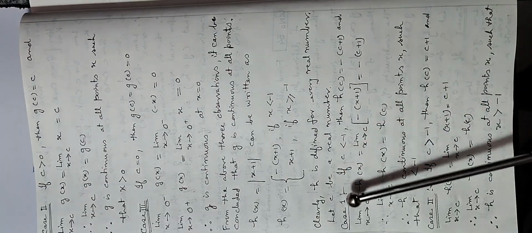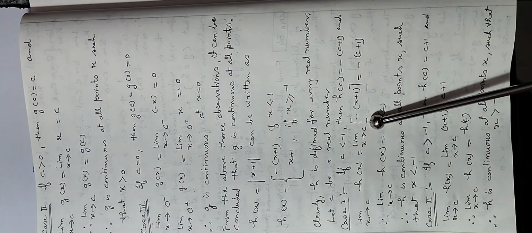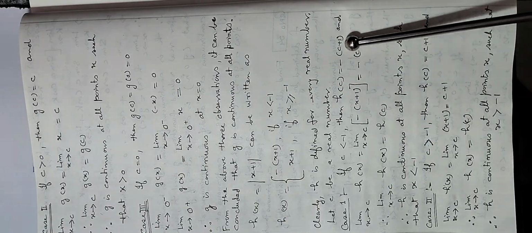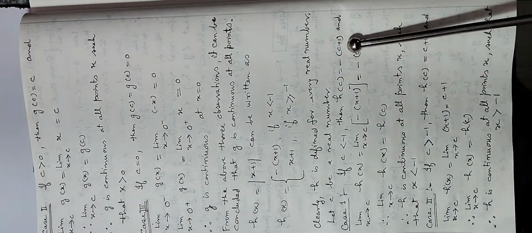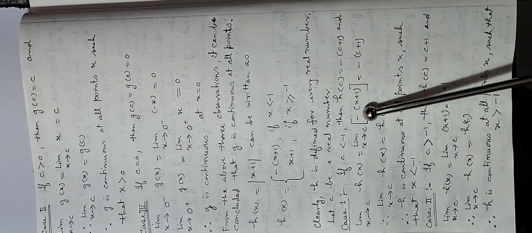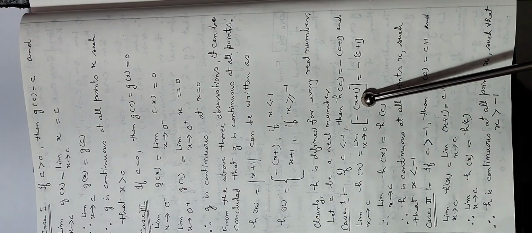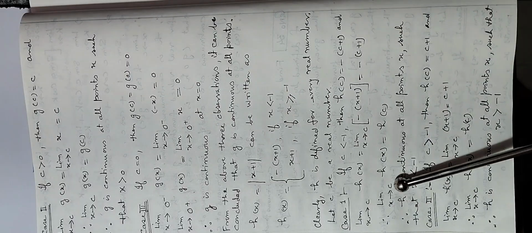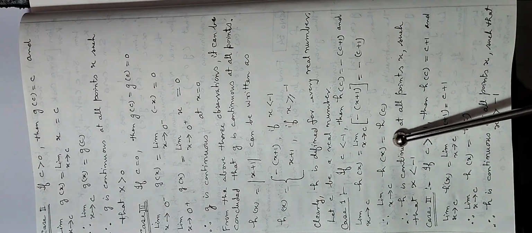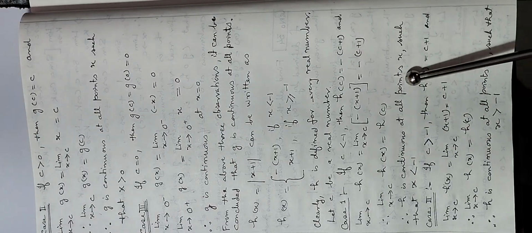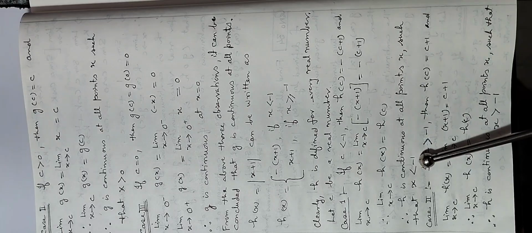Let c be a real number. Case 1: if c is less than -1, then h(c) = -(c + 1). In place of x + 1, we put c + 1. And the limit as x tends to c of h(x) is equal to the limit as x tends to c of -(x + 1), which will be equal to -(c + 1). The limit as x tends to c of h(x) is equal to h(c). Therefore, h is continuous at all points x such that x is less than -1.